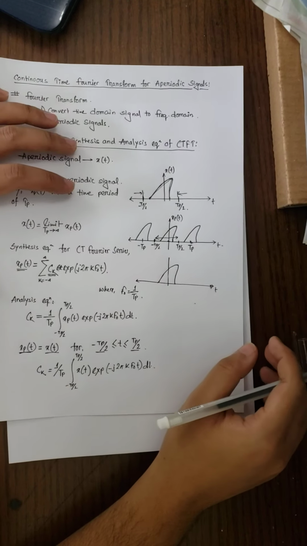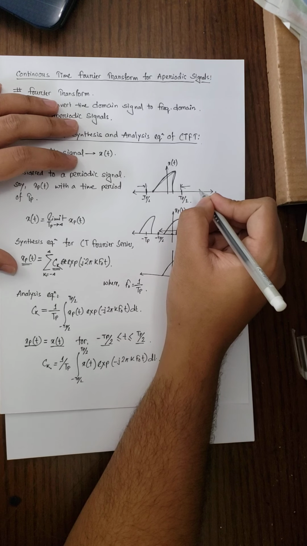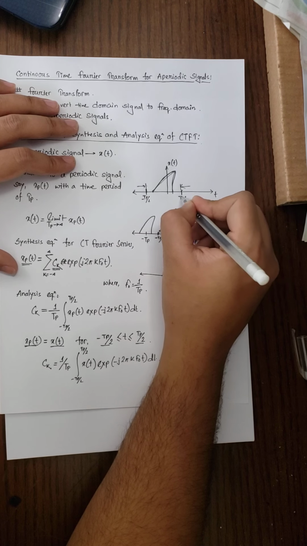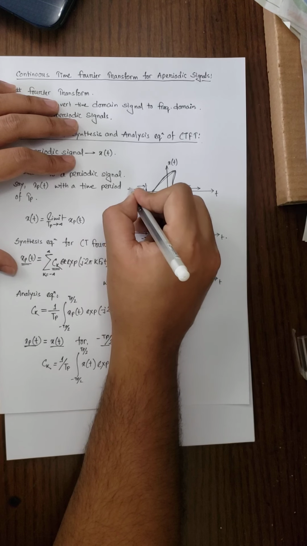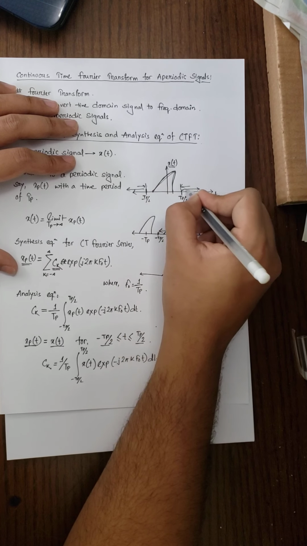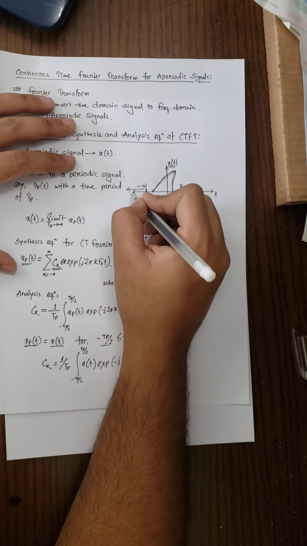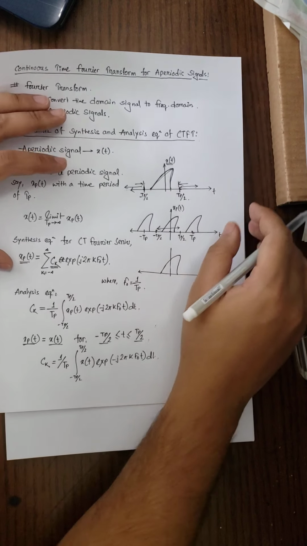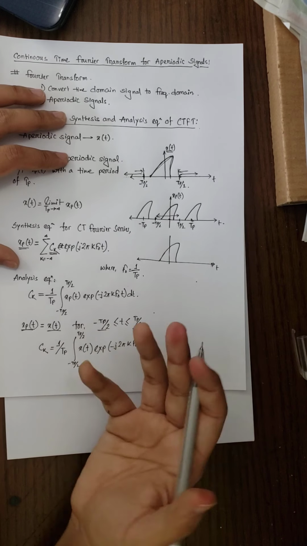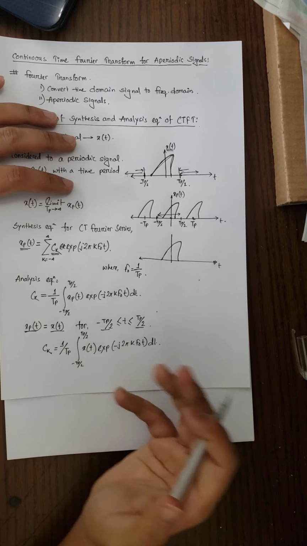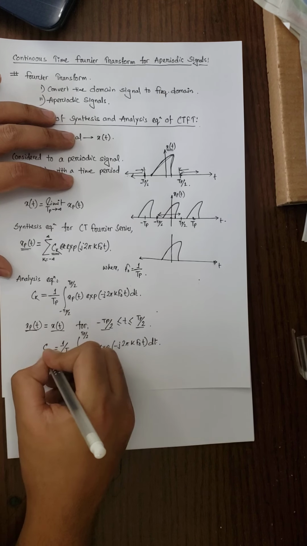Now if you observe closely in this signal x of t, if we go beyond this point on the time axis, Tp over 2, that means in this direction and this direction, the value of x of t from this point onward is 0, and from this point onward is also 0. So if we change the limit of this integral to minus infinity to infinity, it essentially doesn't change the value or the result of the integral that will determine the value of c of k.